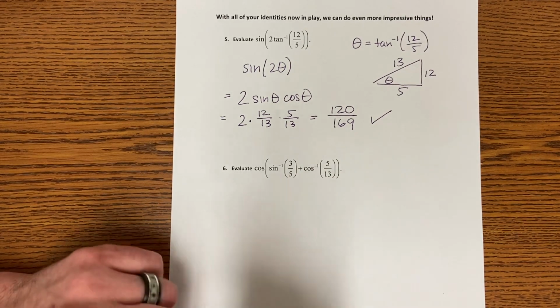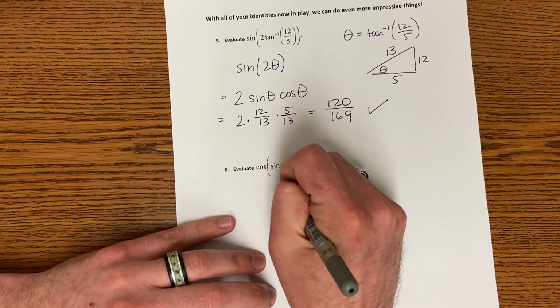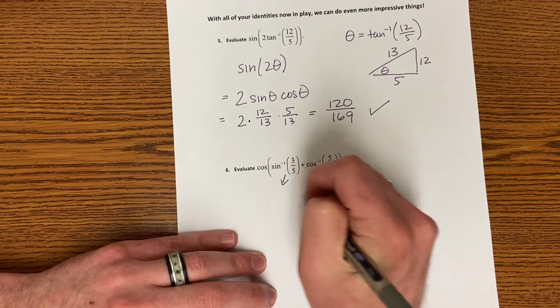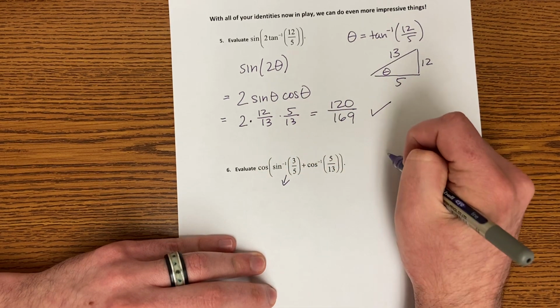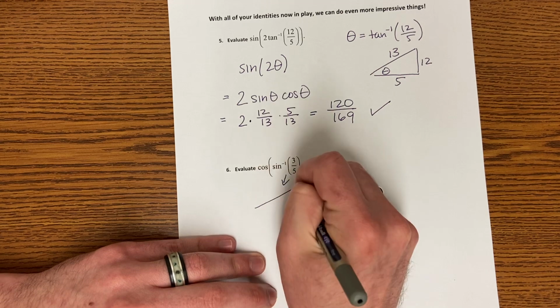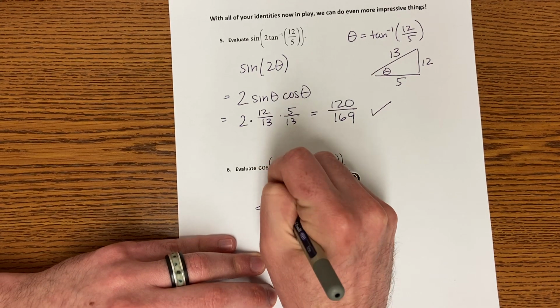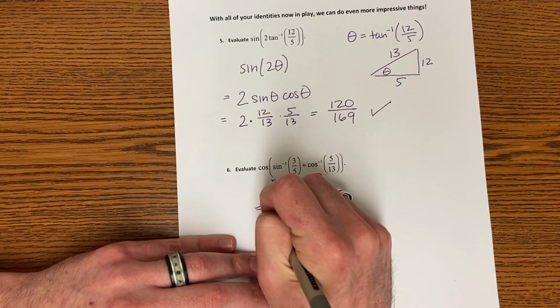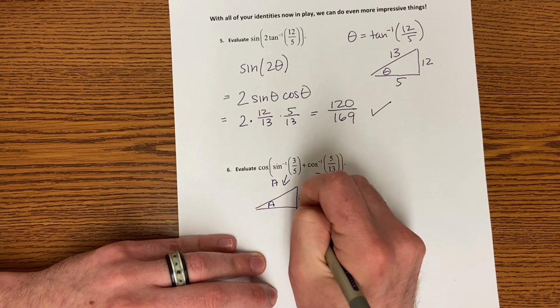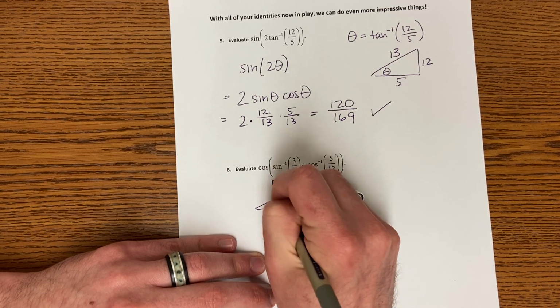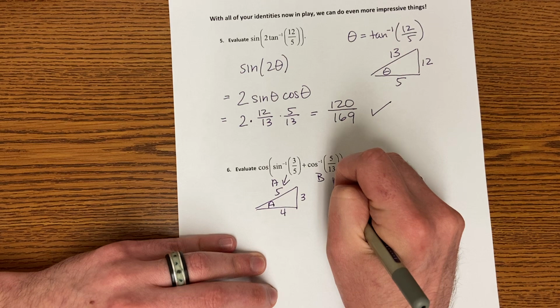This works for a plus b as well. Here's a. So I'm going to call this, they're both positive, so this is a triangle for a. This is b. So I'm going to call this angle A, and angle A, the triangle is sine is 3/5, which leads the other side to be 4.